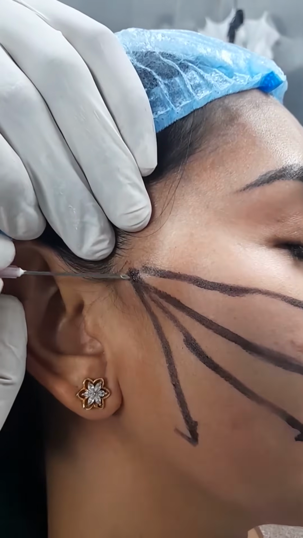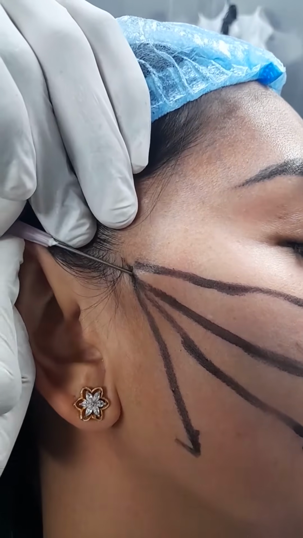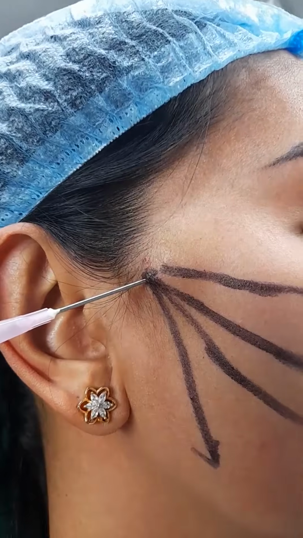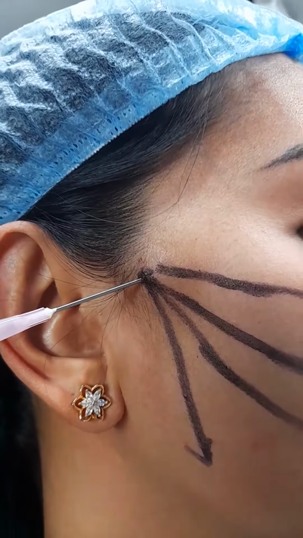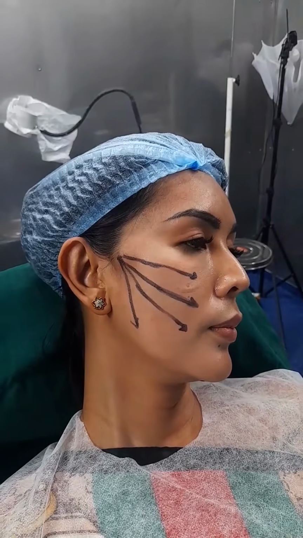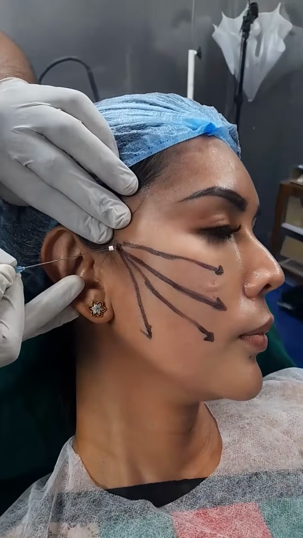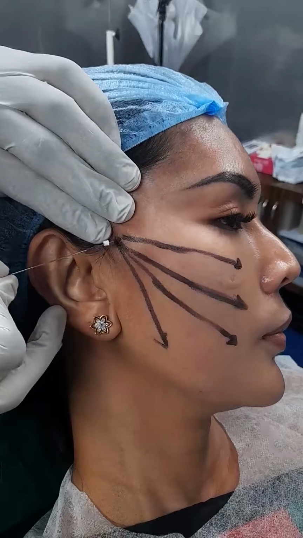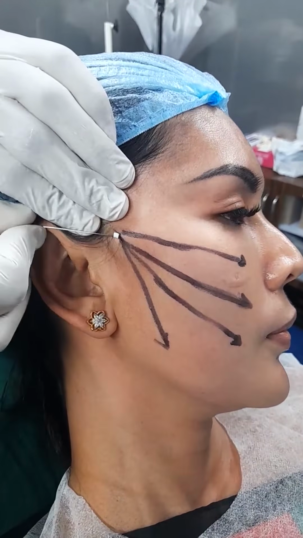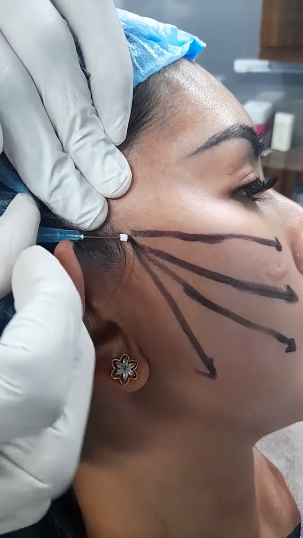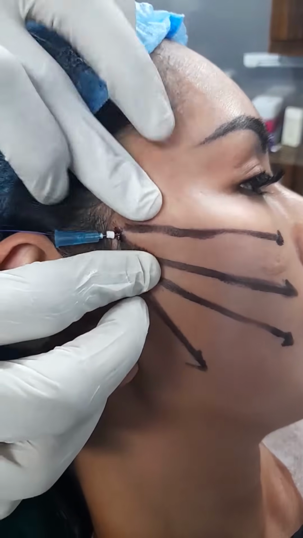After the local anesthesia has acted, we have inserted the needle. We do not use any surgical blade or scalpel or anything. It is just the needle that we inject, like we just make a small piercing, and this is the thread, the first vector, the first thread. You can see it's going straight towards the nasal bridge.